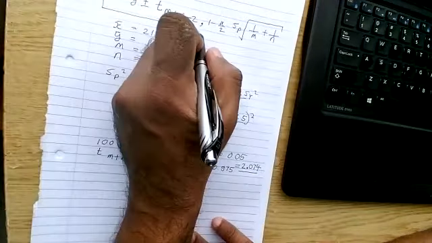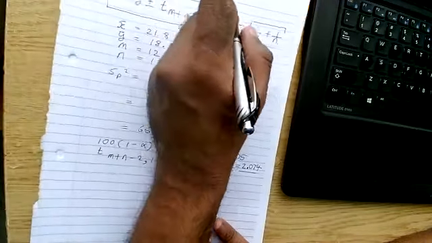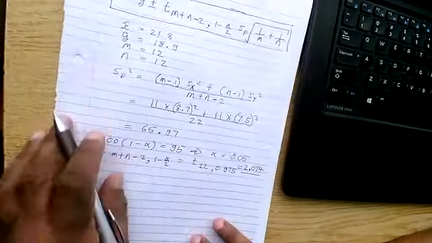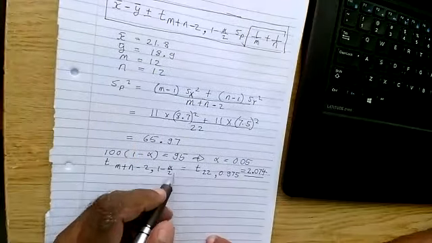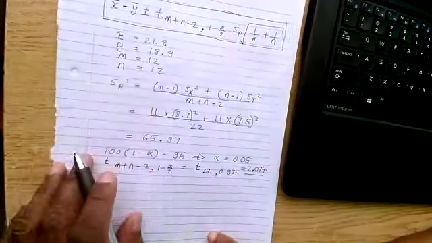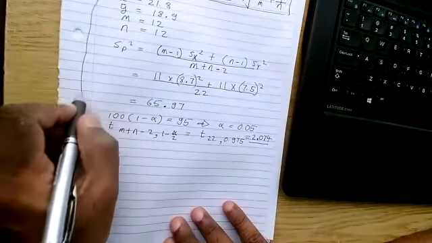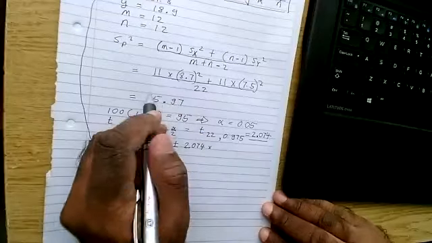What I'm going to do is substitute everything that we have here into this formula, right? So you will get 21.8 minus 18.9 plus or minus 2.074 multiplied by SP. SP is the square root of this, right?